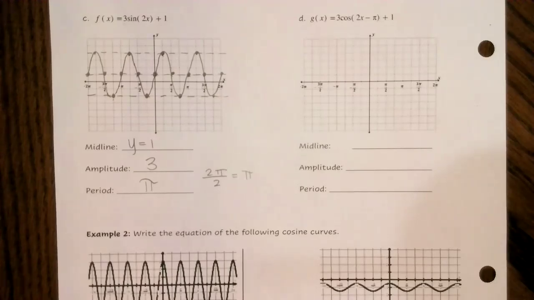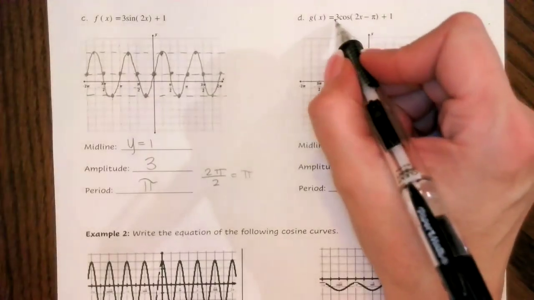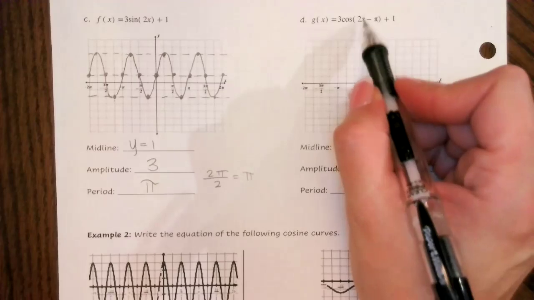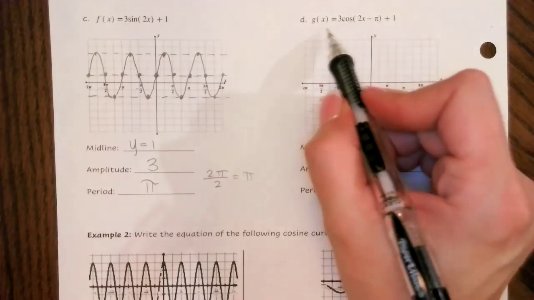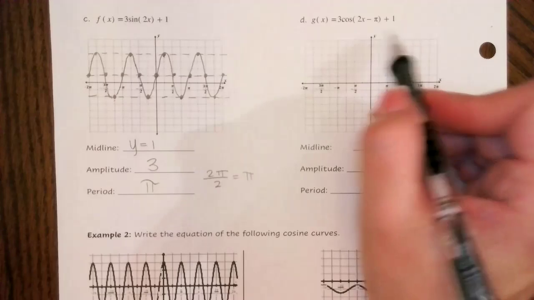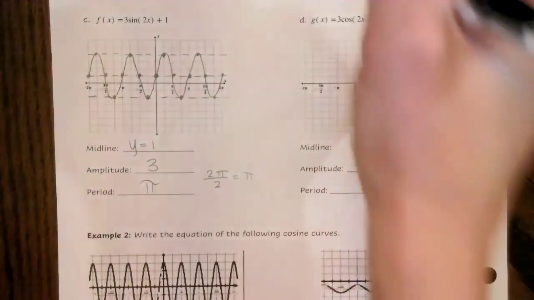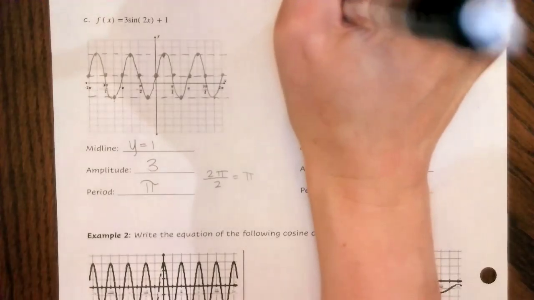All right, for our next one here, now we've got a little bit more transformation. There's a couple of them here. Before I can get started with this one though, I do have to factor out this 2 because this is not in the transformational form. For it to be in the transformational form, there should be nothing in front of the x. It should be factored out. So I'm going to rewrite this with it factored out.